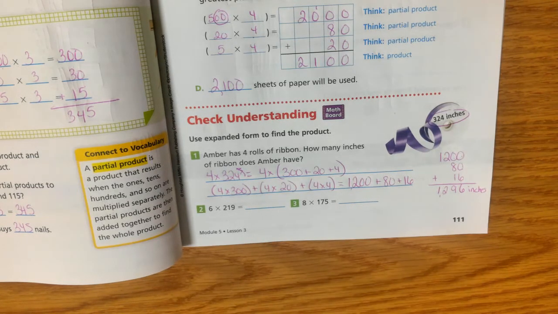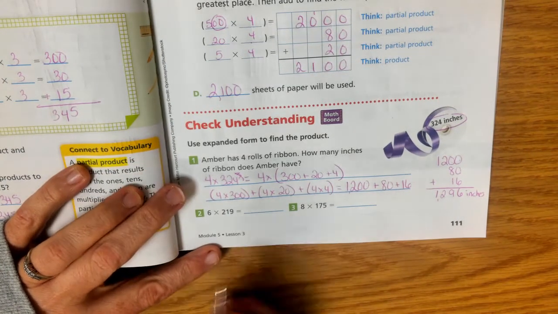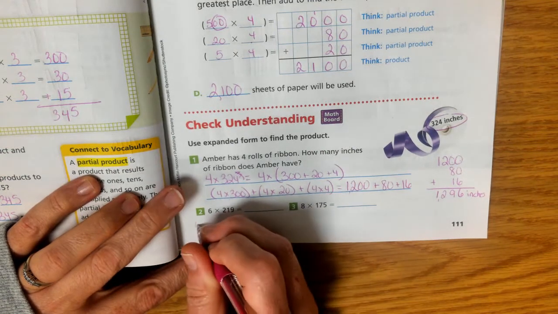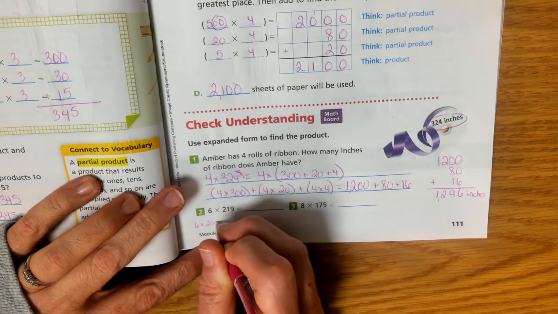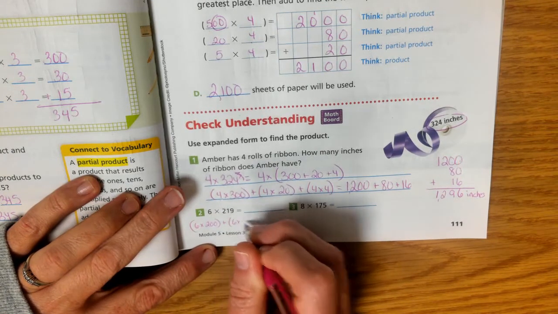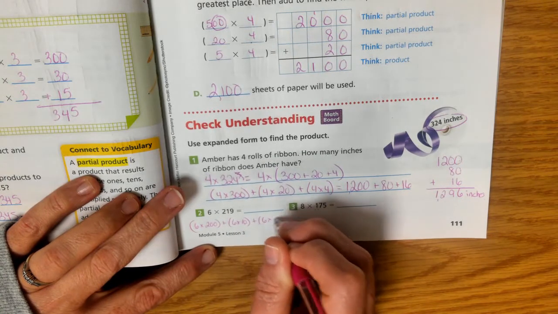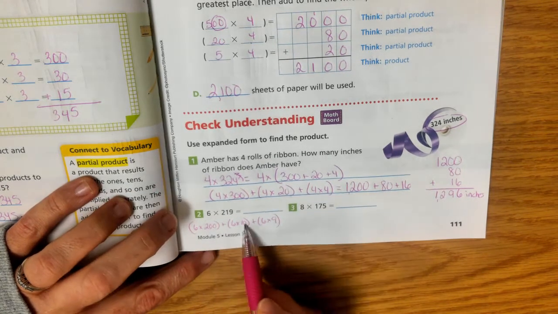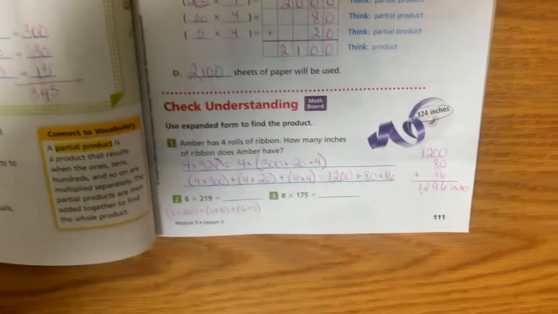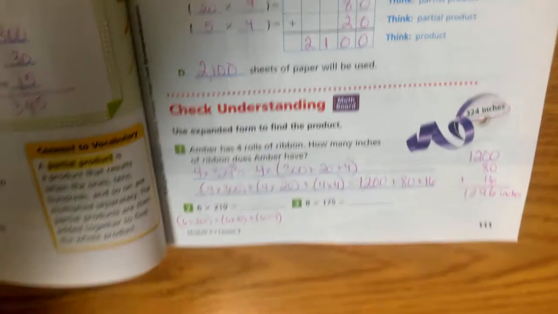All right, so let's practice down here. So 219 in expanded form, and we're going to multiply it by each piece. So we've got 6 times 200 plus 6 times 10 plus 6 times 9, right? In expanded form, and each piece is multiplied by 6. Let me see if I can get that closer so you can see it a little bit better.